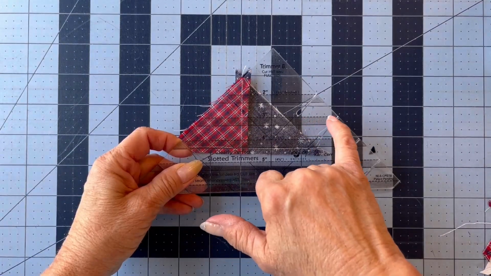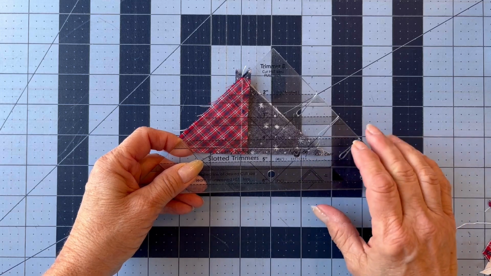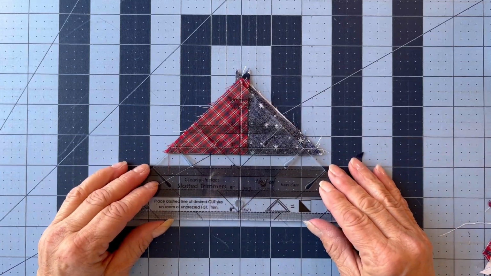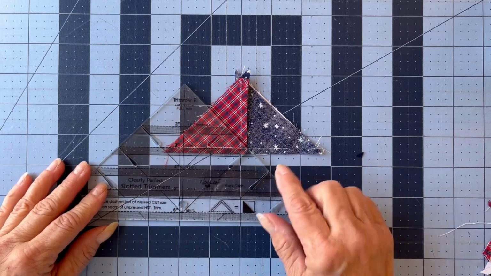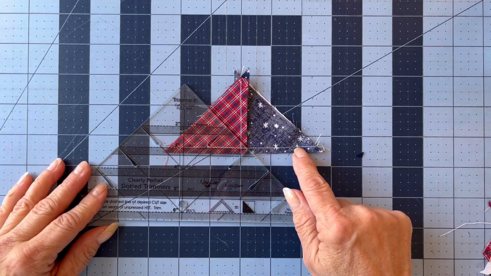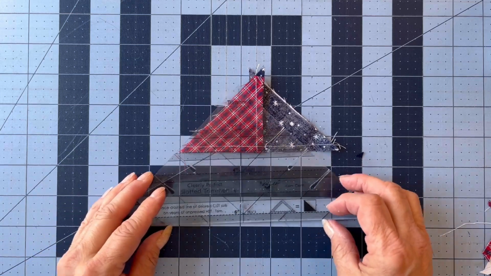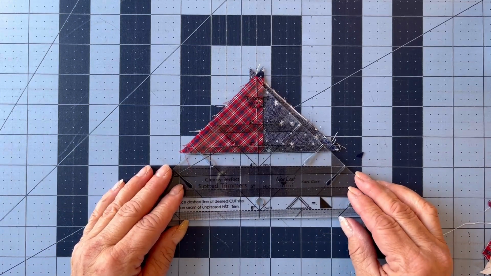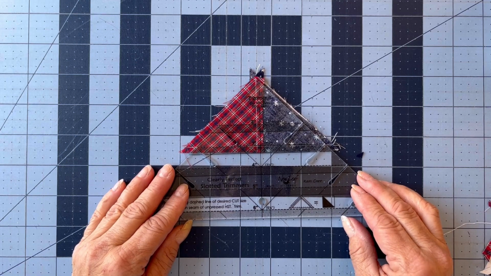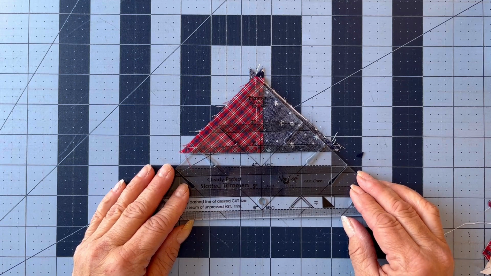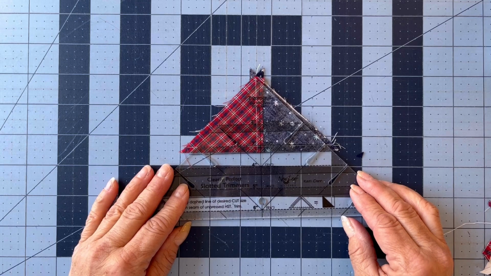The dotted line here is the seam line. I put it perched just above the actual seam line. I'll slide it over so you can see I perch it just above the white. But why do I not put it right on the seam line? It's because we're going to press this open and we need to account for the very slight difference when you press it, the fold in the fabric.